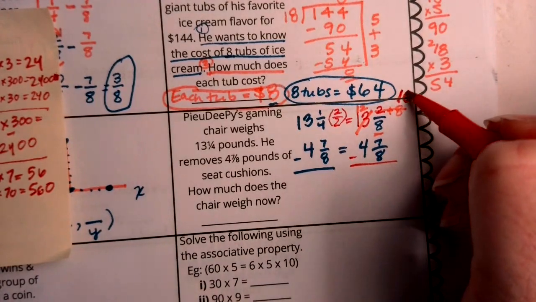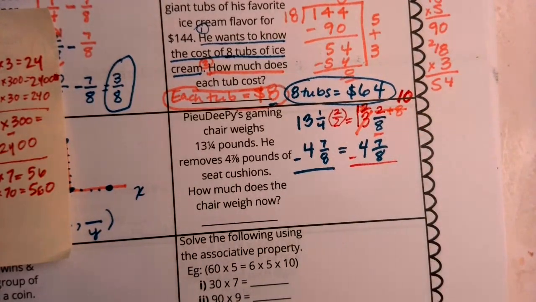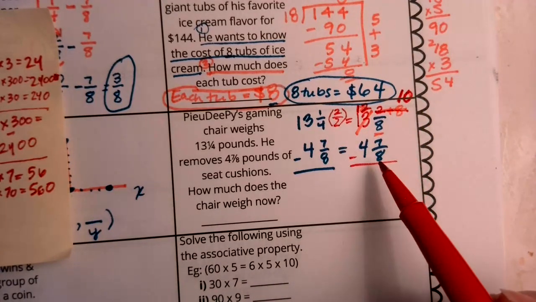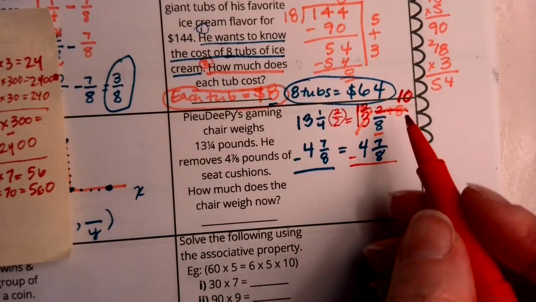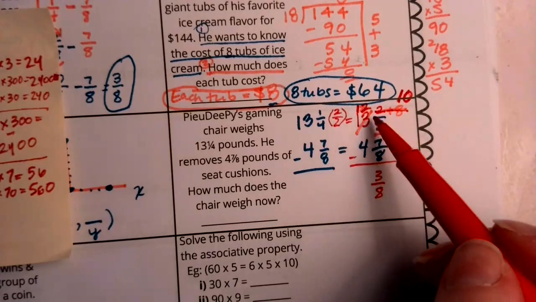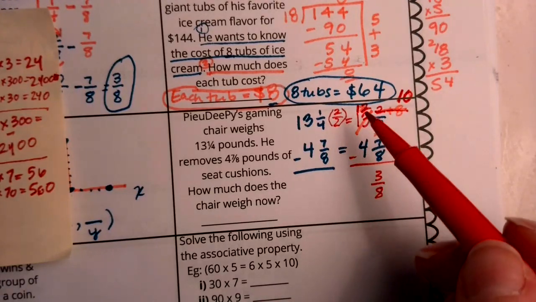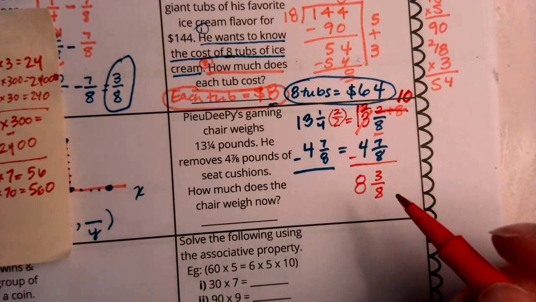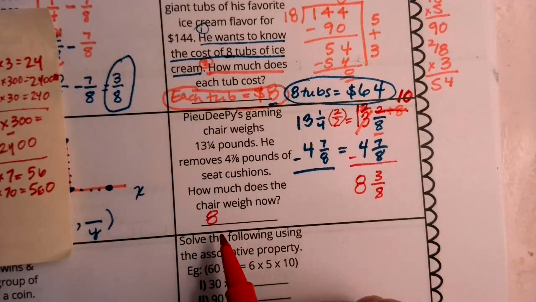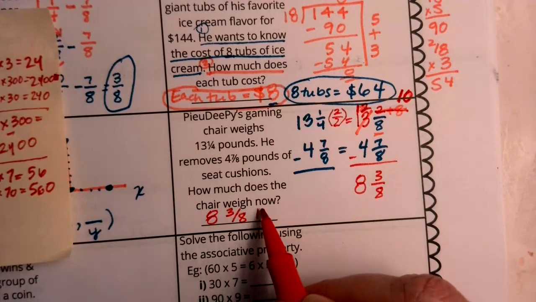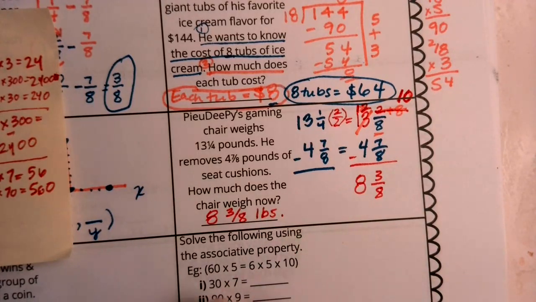I'm going to rewrite this in red just to make it a little easier for you to see. Now I have 10 eighths minus 7 eighths, and that I can do. If I have 10 eighths and I lose 7 eighths, I have a difference of 3 eighths. And I'm no longer looking at 13 here, I'm looking at 12. Well, 12 minus 4 does give me a difference of 8. So my answer here is, how much does the chair weigh? The chair weighs 8 and 3/8. And what was that unit measure? It was pounds. So we have 8 and 3/8 pounds.